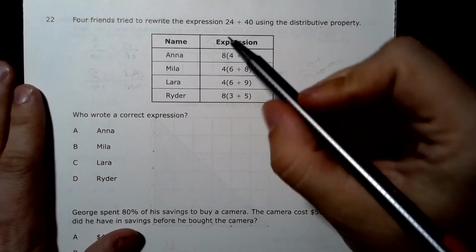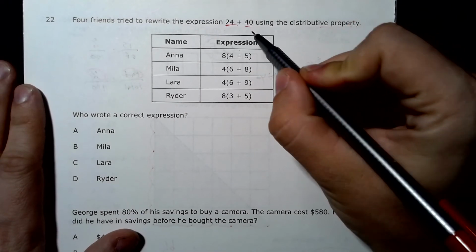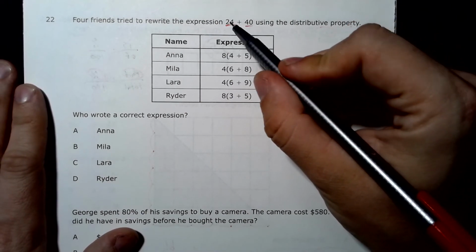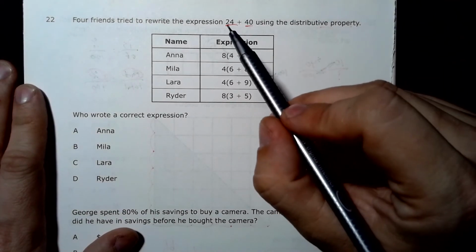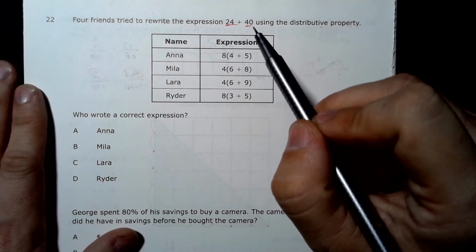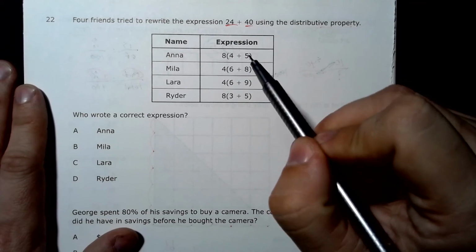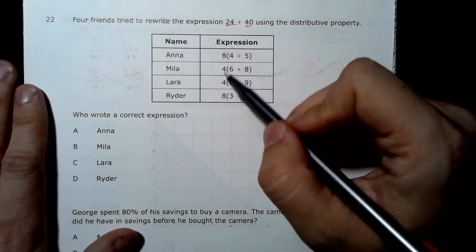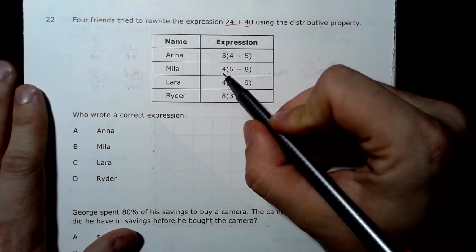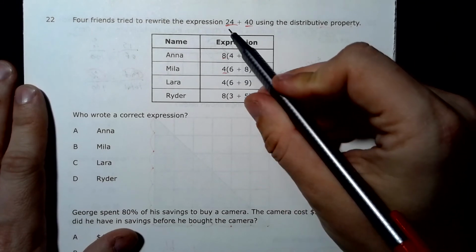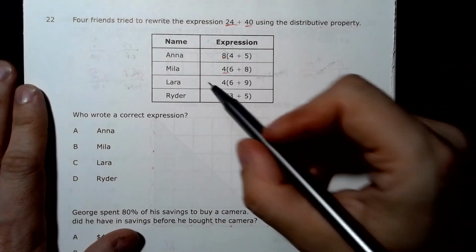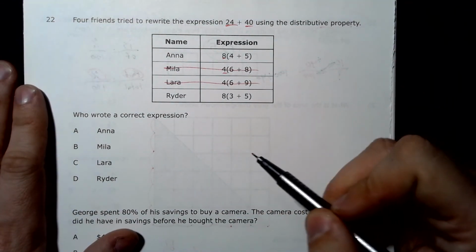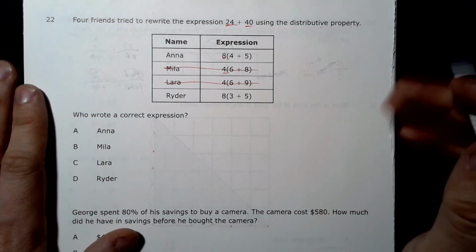For this, step number 1, you really should try to find the greatest common factor between 24 and 40. That is the biggest number you can divide 24 by and the biggest number you can divide 40 by that they have in common. Given my answer choices, it looks like I'm either down to 4 or 8. 24 divided by 8 works and 40 divided by 8 works, so Mila and Lara are probably out. It's just not going to work.